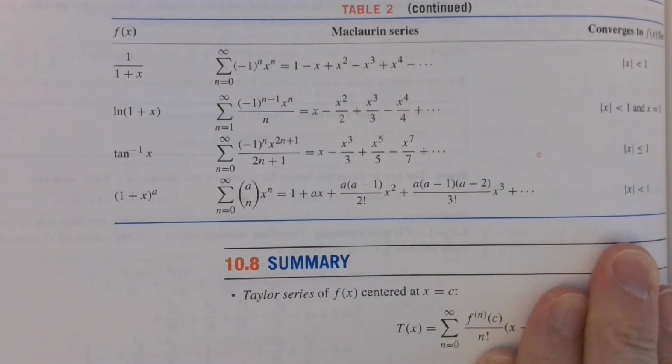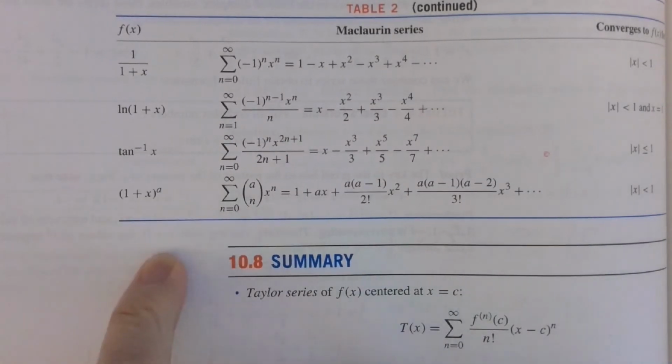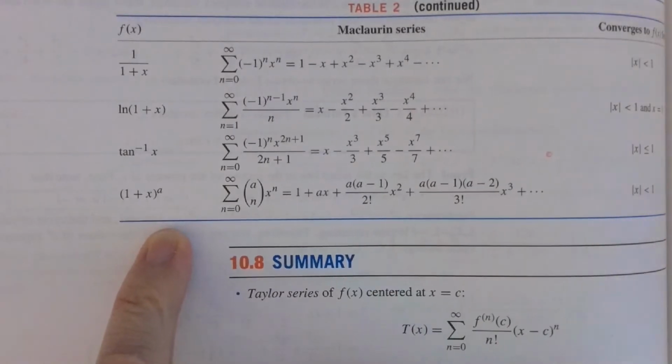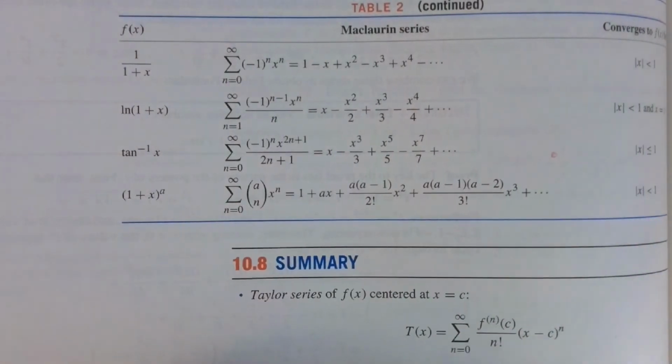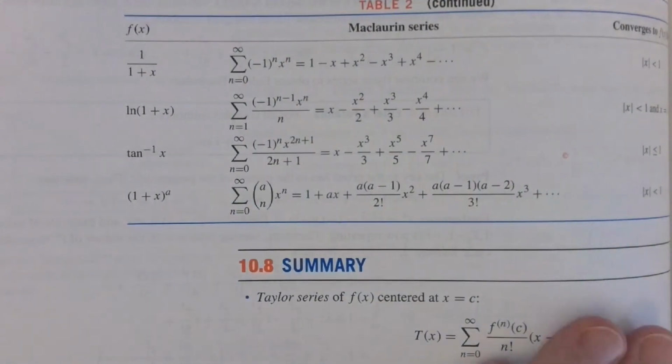We actually derived the inverse tangent one by term integration of a power series that we had for 1 divided by 1 plus x squared. So these are some of them, but in general, creating Maclaurin series is maybe a little challenging.